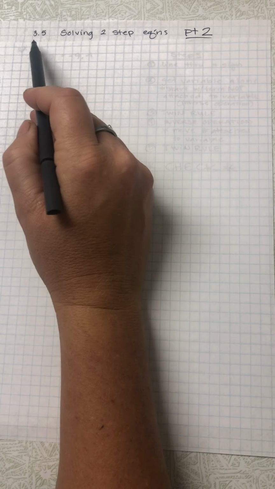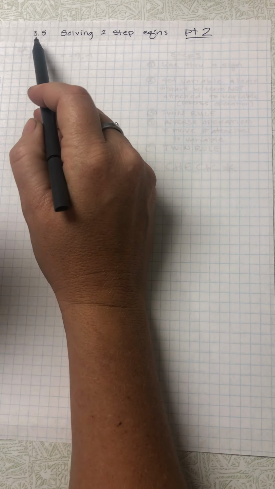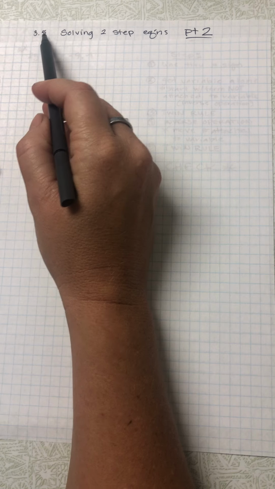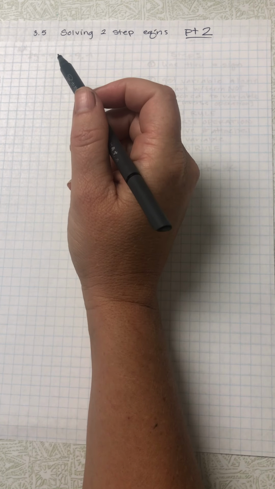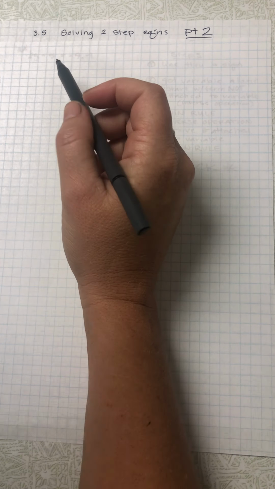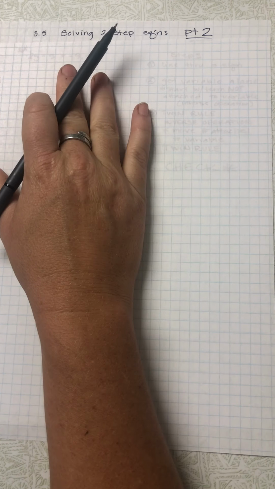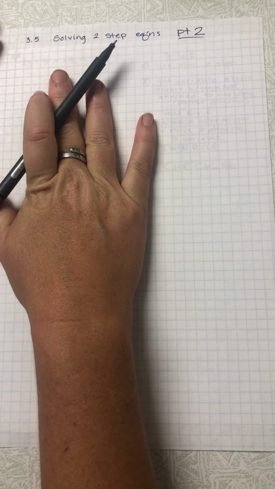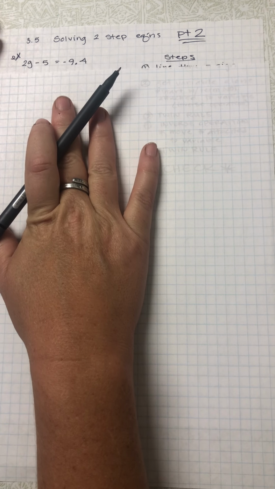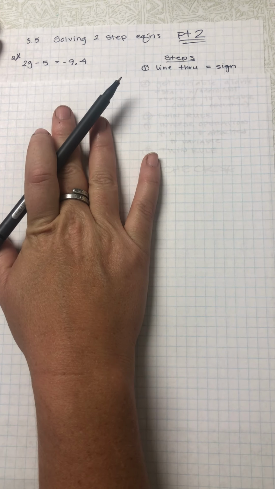We're going to be taking part 2 of chapter 3, section 5. So we talked about a little bit of 3-4 and 3-5 on Friday. And today we're going to cover it with an assignment, okay? So a quick review. We're going to be solving equations with 2 steps.